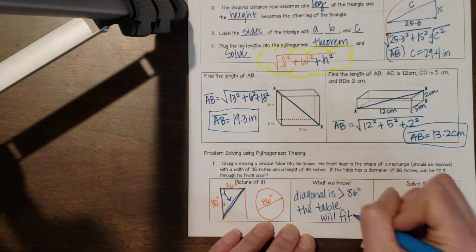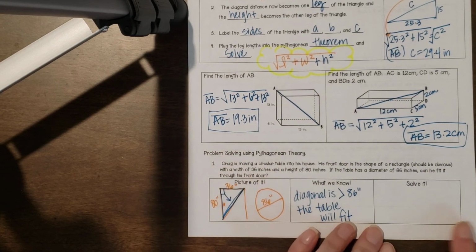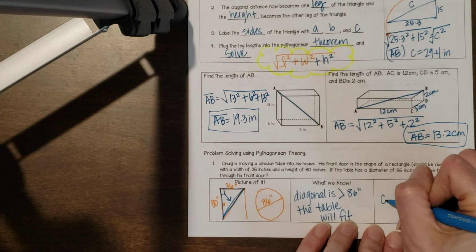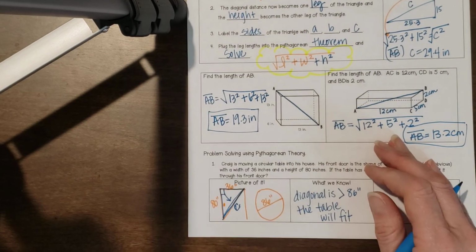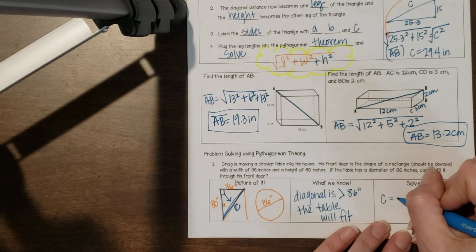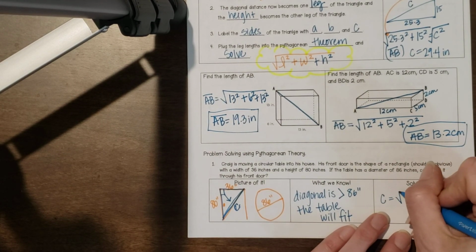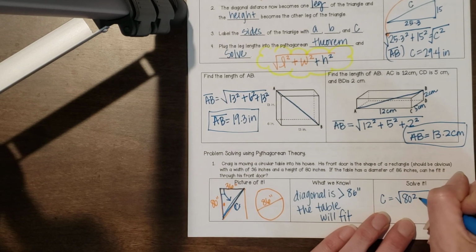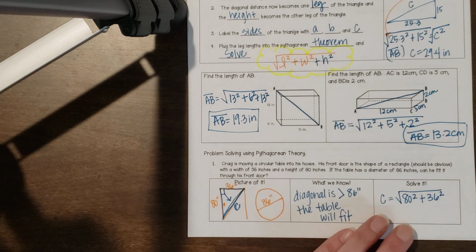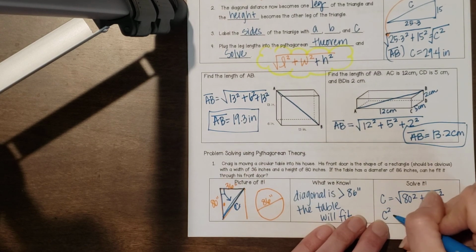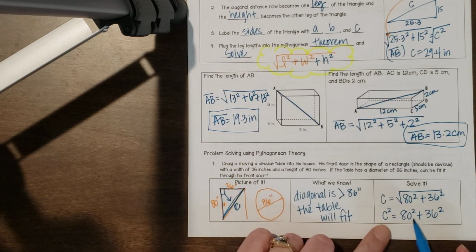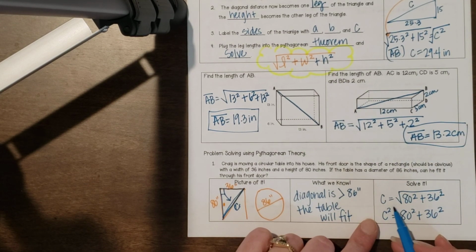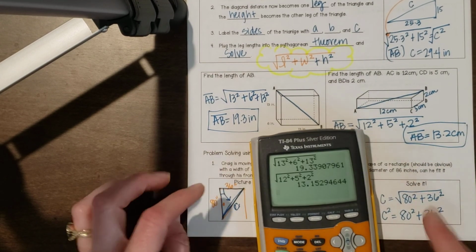Okay, so let's work it out. Remember this is C. C equals, we could write it this way, the square root of 80 squared plus 36 squared. This is the same as writing C squared equals 80 squared plus 36 squared. These are exactly the same. If I take the square root of C squared, I get C, and if I take the square root of this, I get that. Same thing.